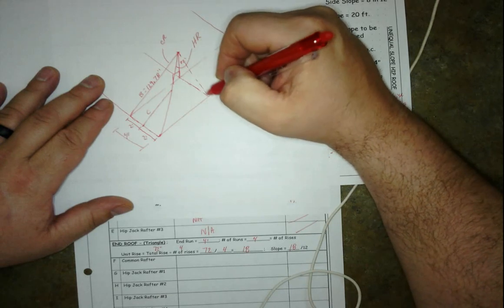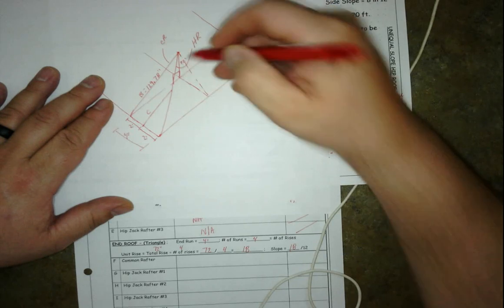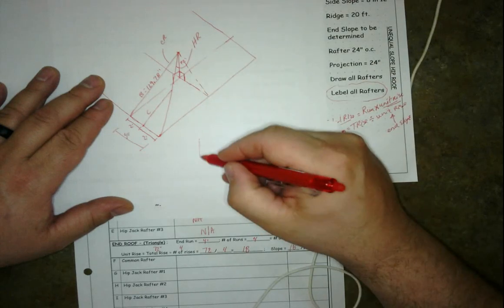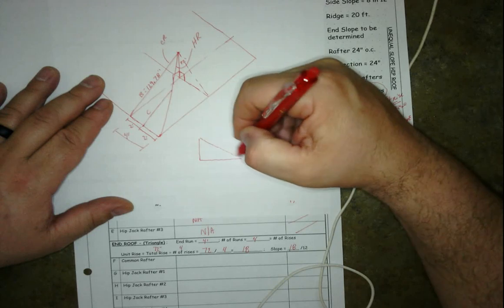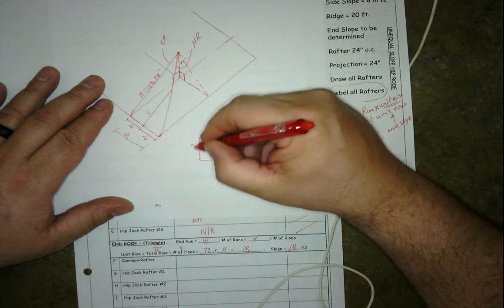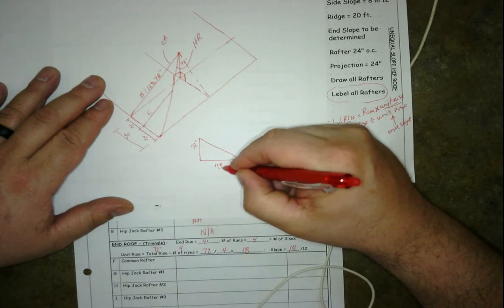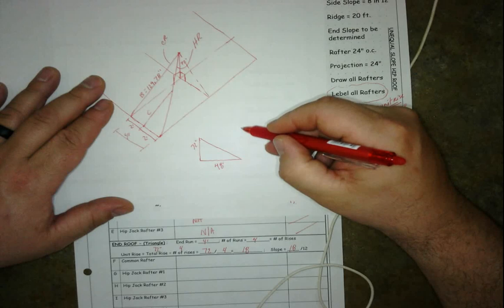That triangle right there. That's 72, that's 48, right? So if I redraw that triangle, that's a 90-degree corner there. So if I redraw that triangle just over here, and I'll write down those numbers, that's 72 inches. That's 48 inches. So my drawing's not very accurate. That should be much higher than this, but we're trying to determine slopes.